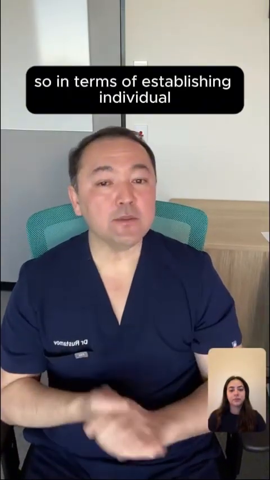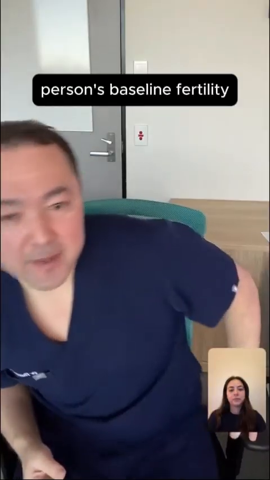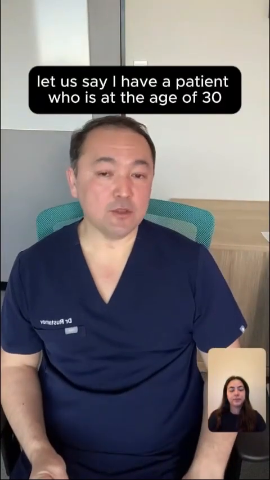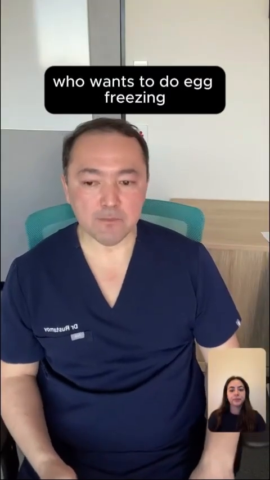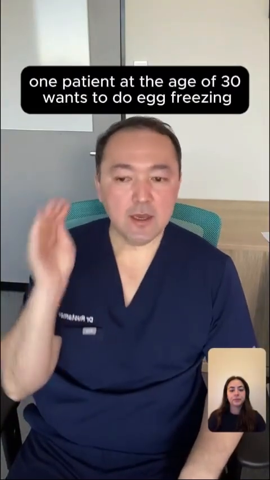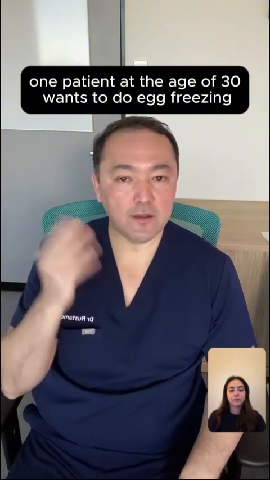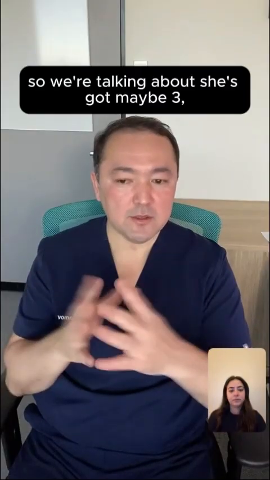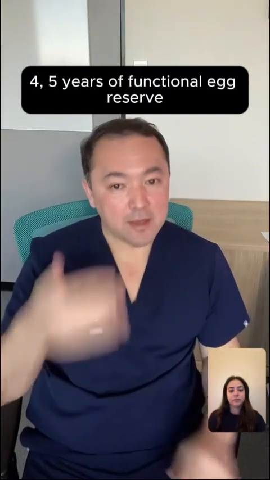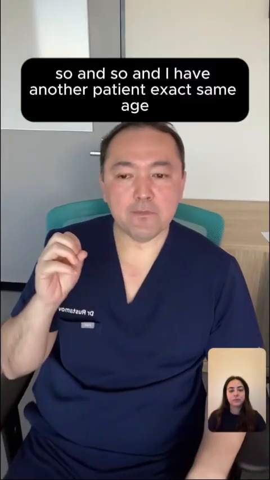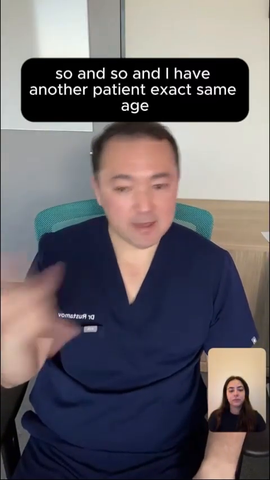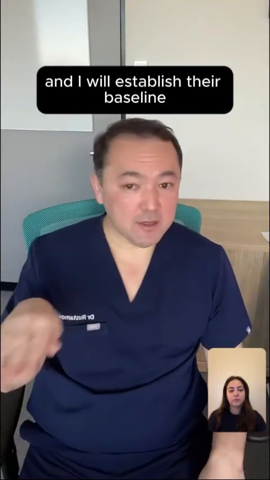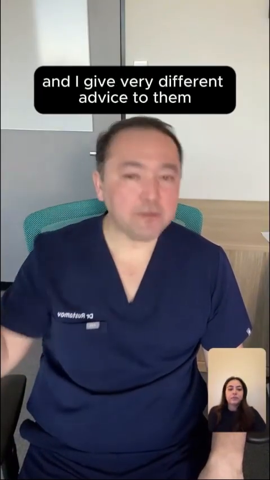In terms of establishing an individual person's baseline fertility, let us say I have a patient who is at the age of 30 who wants to do egg freezing. I'll give two examples. One patient at the age of 30 wants to do egg freezing. I check her AMH, it is 3 picomoles per liter. So we're talking about she's got maybe 3, 4, 5 years of functional egg reserve. And I have another patient, exact same age, whose AMH is 25. I will establish their baseline, and I give very different advice to them.